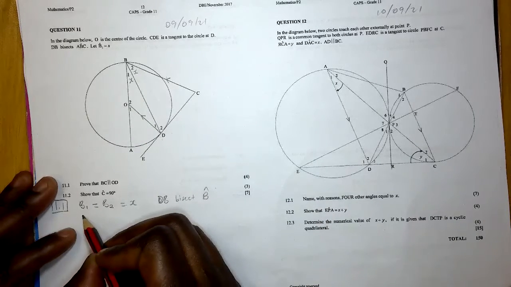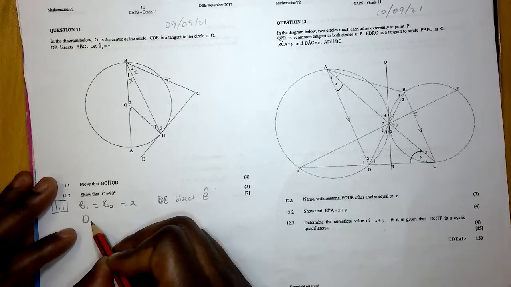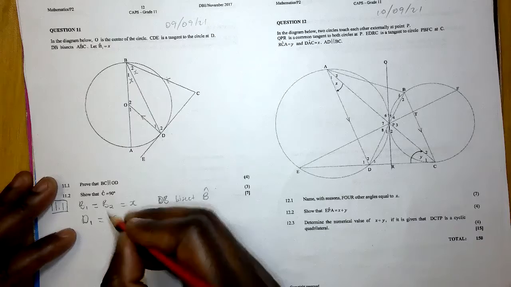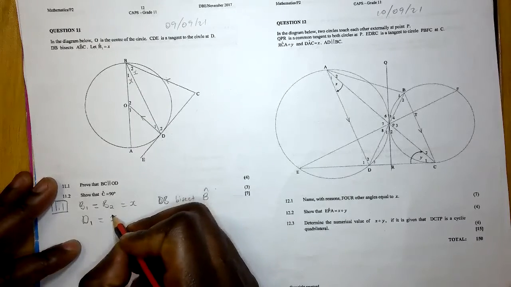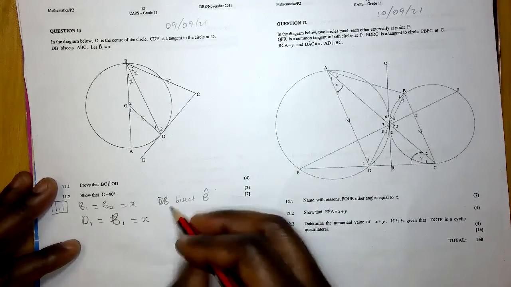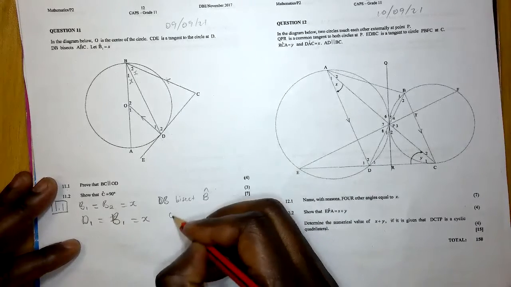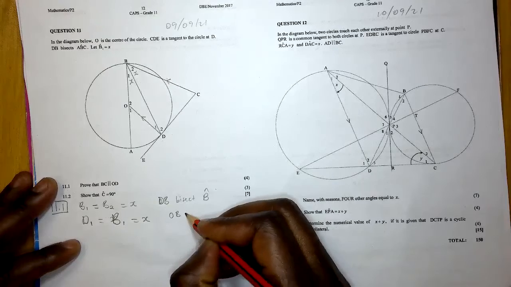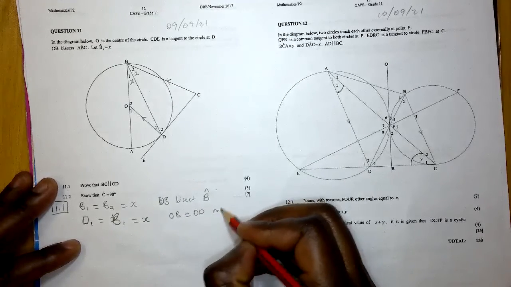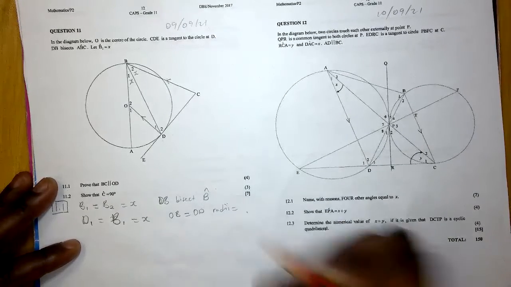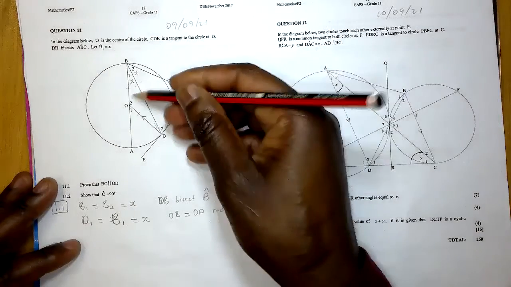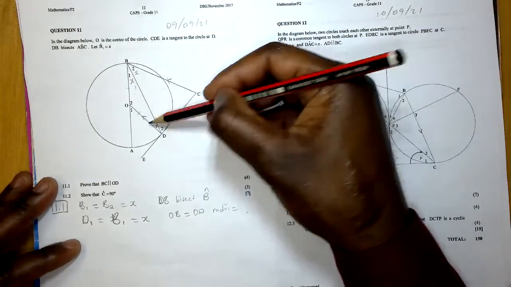We see that angle ODB, D1, is equal to X. Why is it equal to X? Because it is equal to B1, which is equal to X. So we are saying OB is equal to OD because they are both radii. The radii should be equal. So you're saying these two are radii, so the base angles should be equal. In an isosceles triangle, the base angles should be equal.